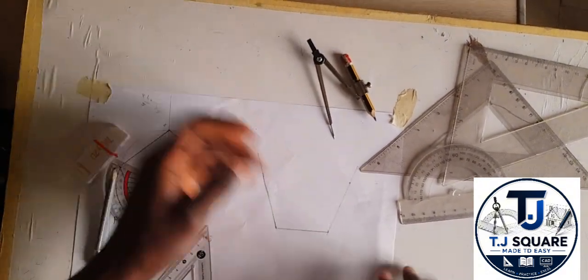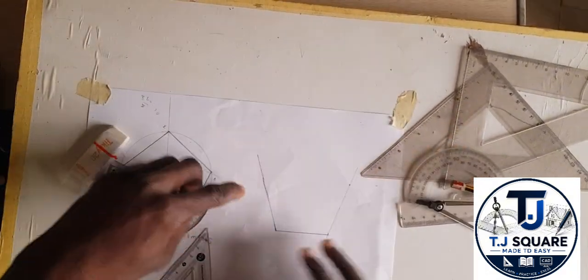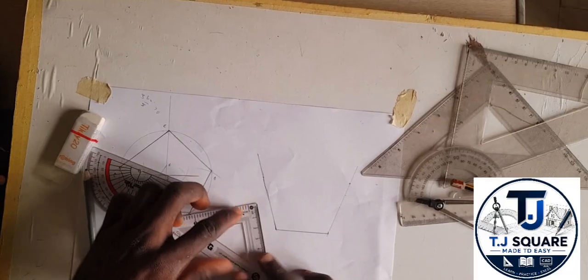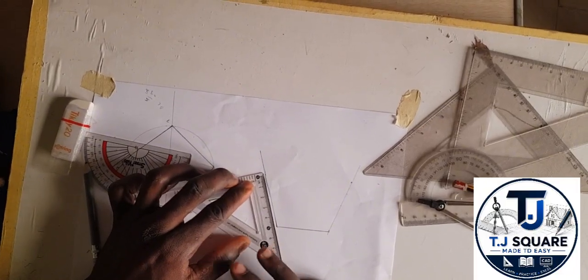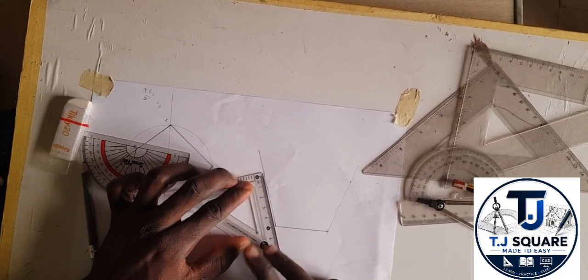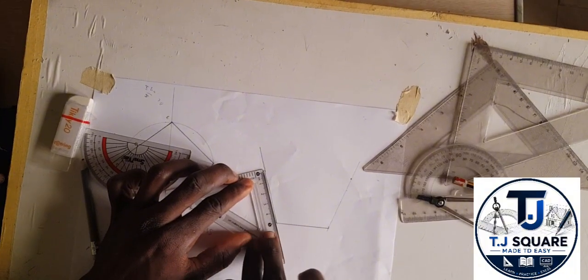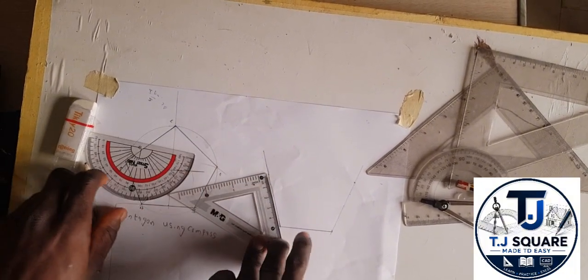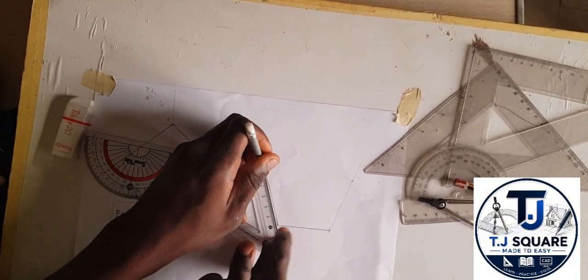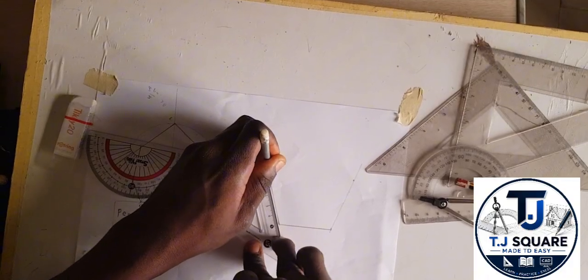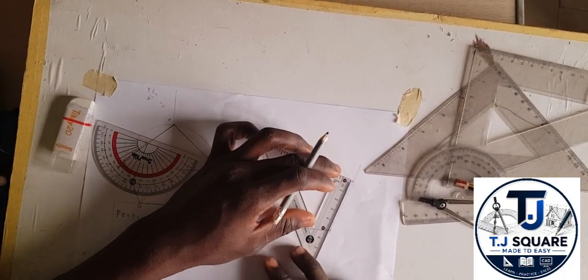On this, you also measure 50. Then you measure another 50 here.